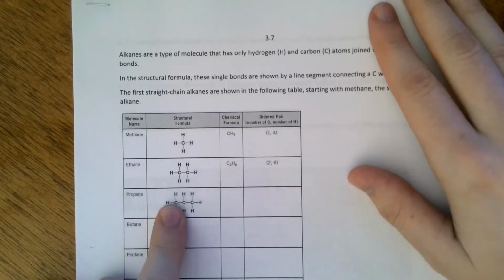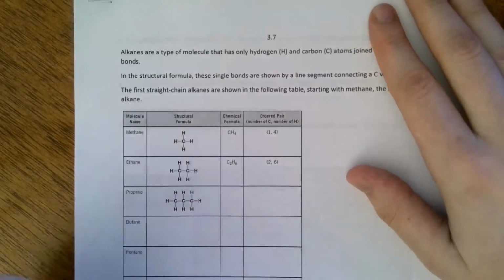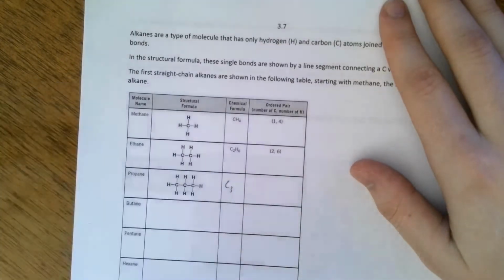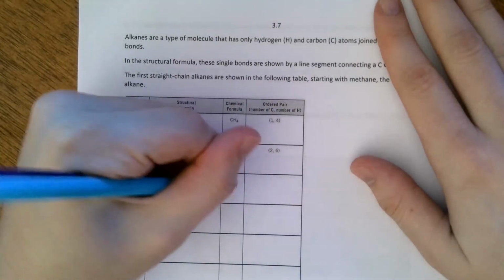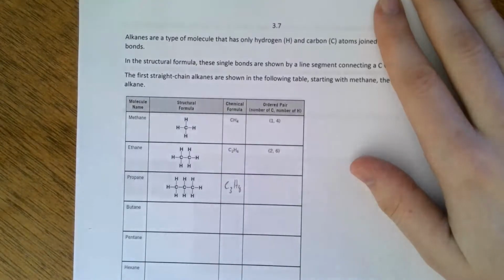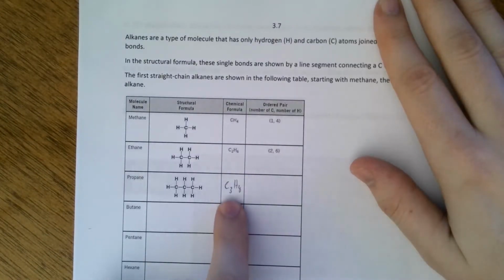So what about propane? Well, it looks like there is 3 carbons. So if I rewrite that as a chemical formula, it's C3, because there's 3 carbons. And it looks like I have 8 hydrogens. Okay. If I wanted to write that as an ordered pair, well, it's just 3, 8.